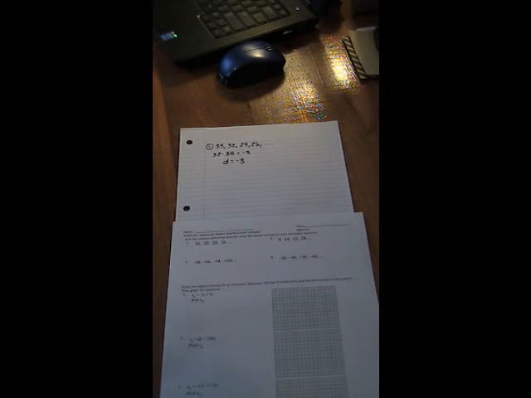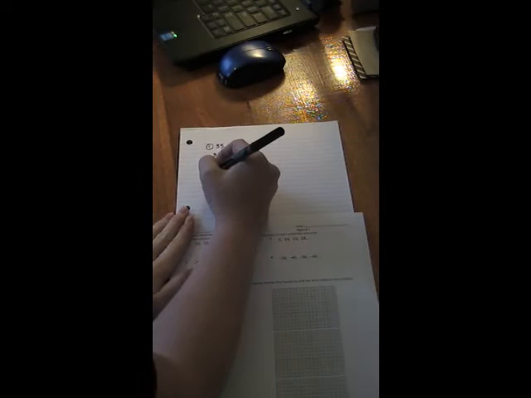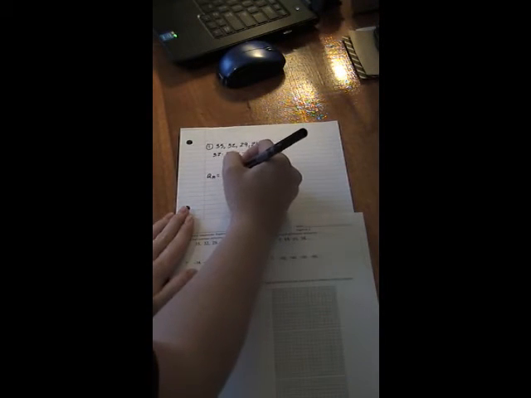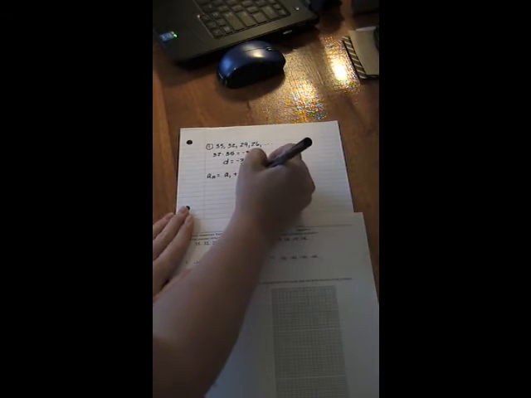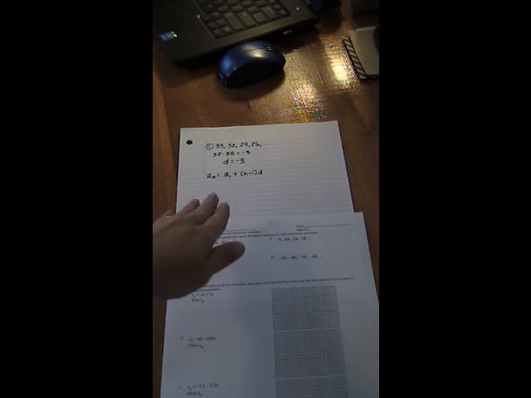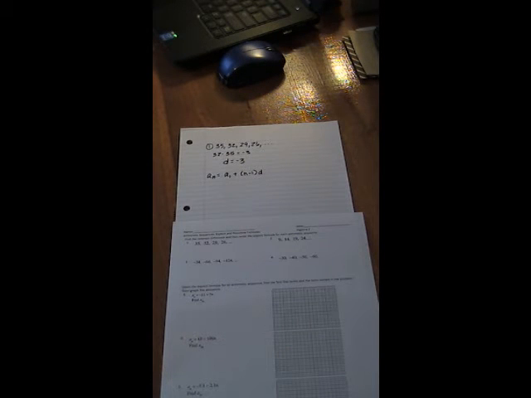And in class, I gave you the explicit formula, or the general form. It was a sub n equals a sub 1 plus n minus 1, all times d. And so what you need in order to create the explicit formula for an arithmetic sequence, and the key word there is arithmetic, this is the general form for arithmetic sequences, what we want to do is replace a sub 1 and d with actual values, leave the n's in the formula, and then simplify.